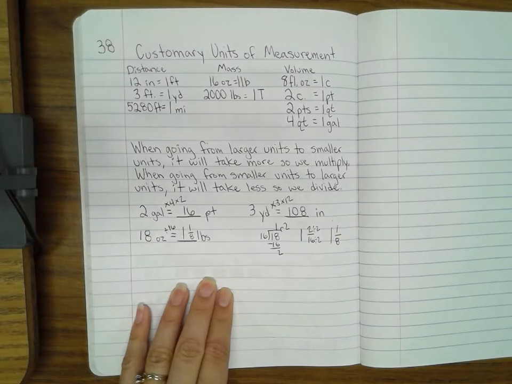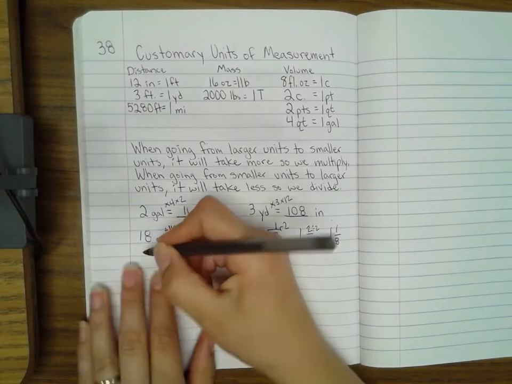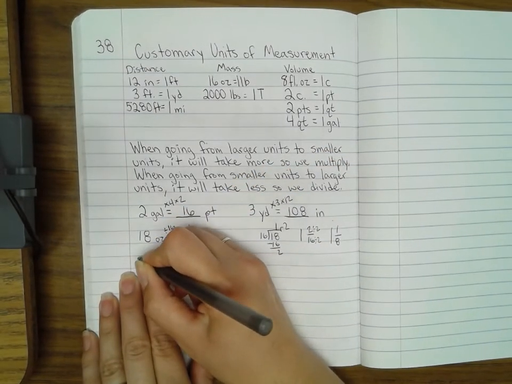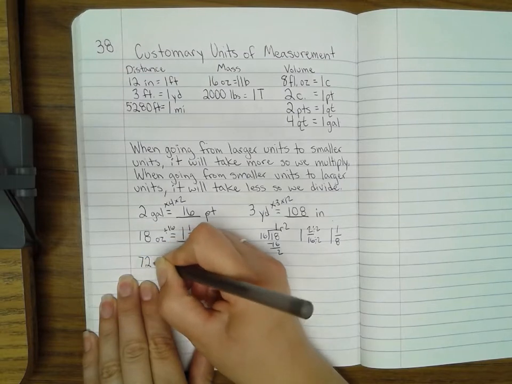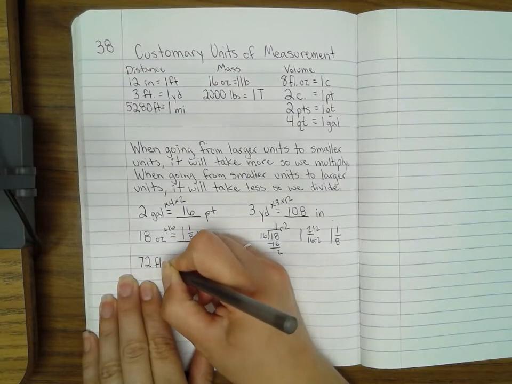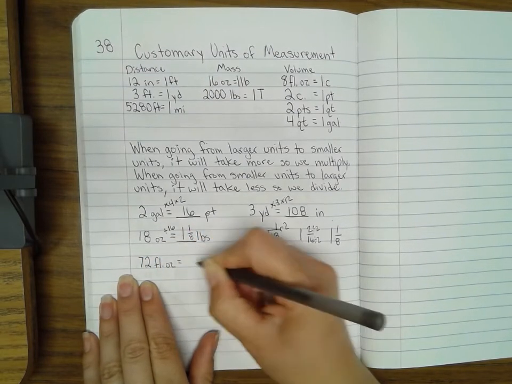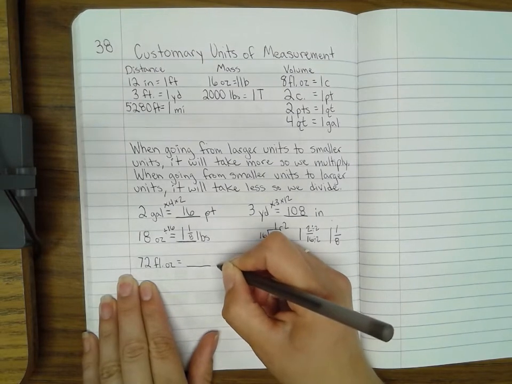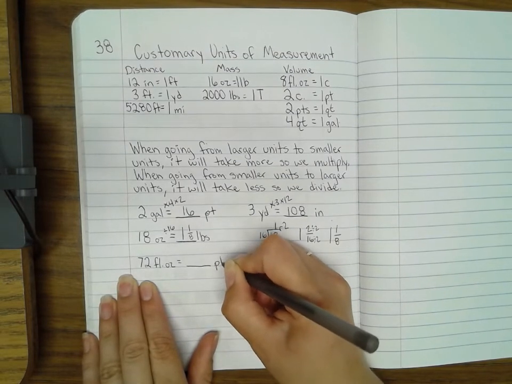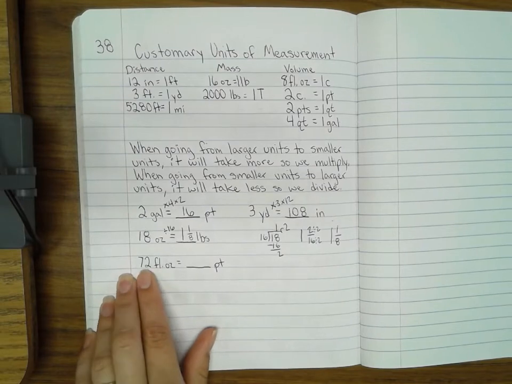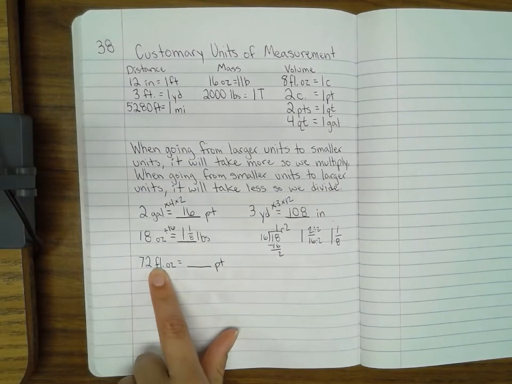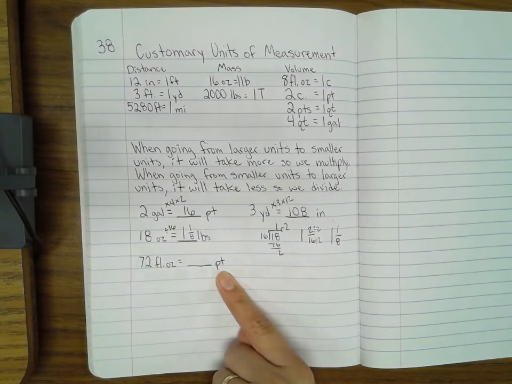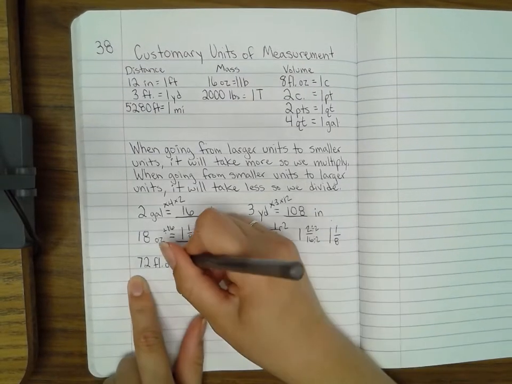All right, let's try another example. Let's do 72 fluid ounces. Okay, skip a line. So now I'm talking about volume. And we need to turn that into pints. If I'm going from fluid ounces to pints, this is a small unit to a larger unit. It's going to take less to measure that same amount. So my number is going to get smaller, so I'm going to be dividing.